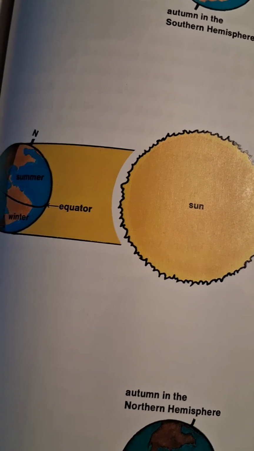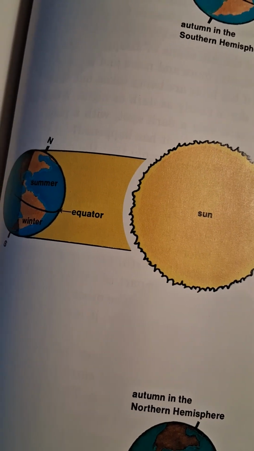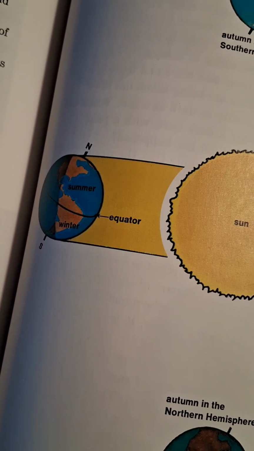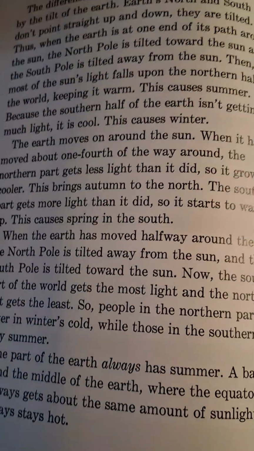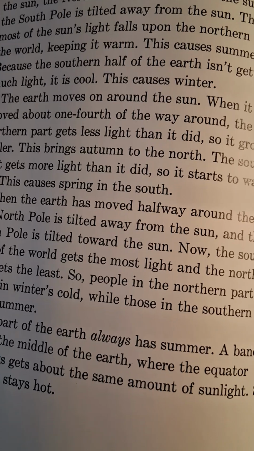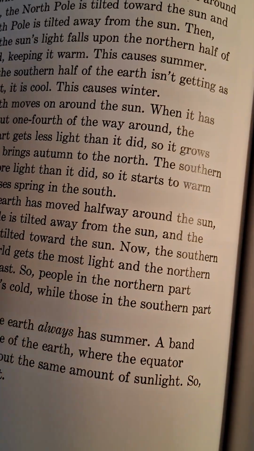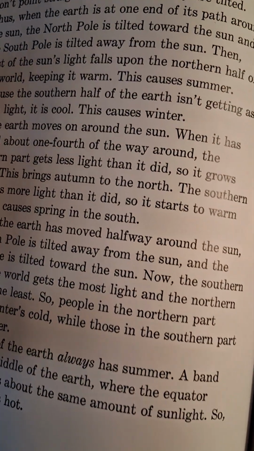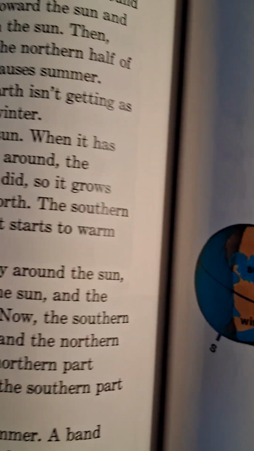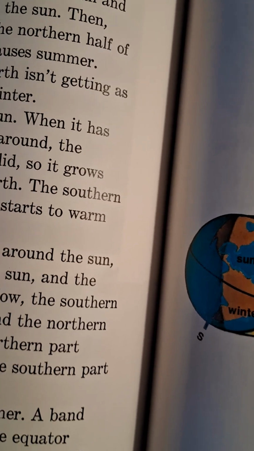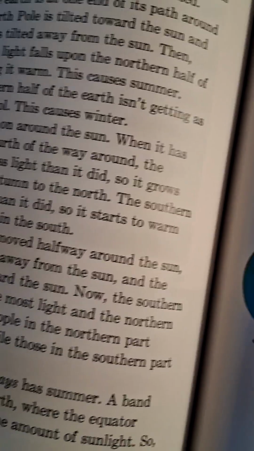Because the southern half of the Earth isn't getting as much light, it is cool. This causes winter. The Earth moves on around the sun. When it has moved about 1/4 of the way around, the northern part gets less light than it did, so it grows cooler.